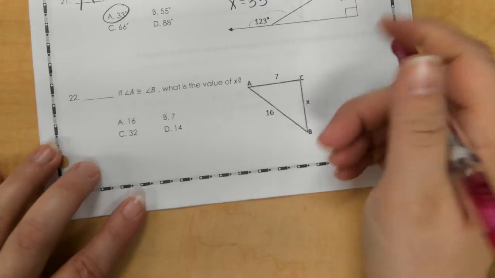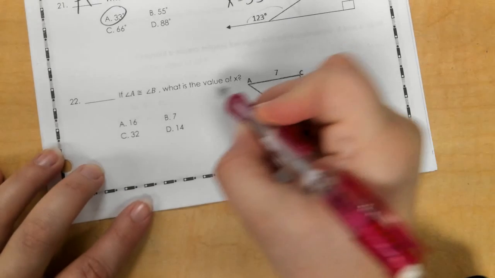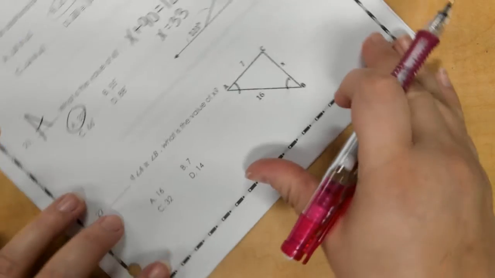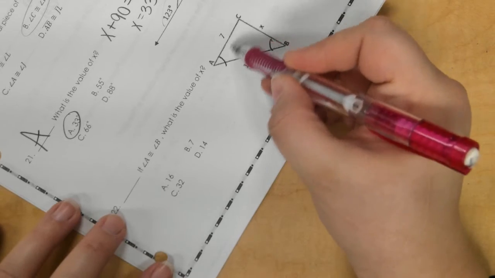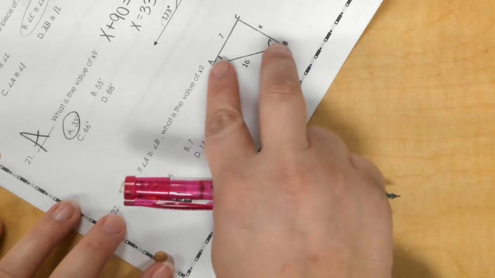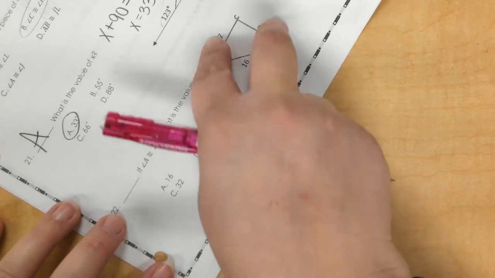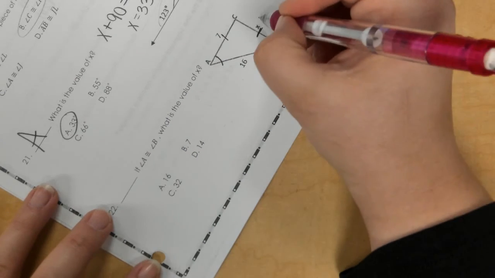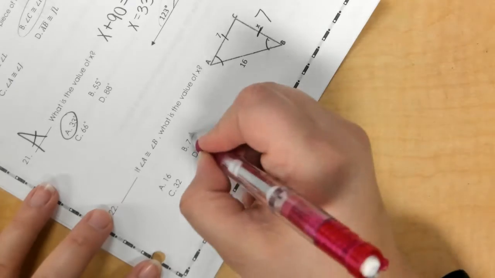Okay. In number 22, we are told that angle A is congruent to angle B. And so if we kind of rotate this around, we see that this looks like an isosceles triangle where the angles are congruent, which means then the legs or the sides there have to be congruent. So X has to be 7, so B.